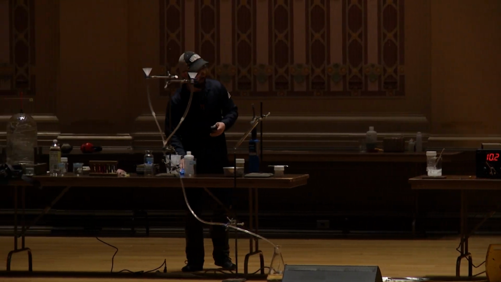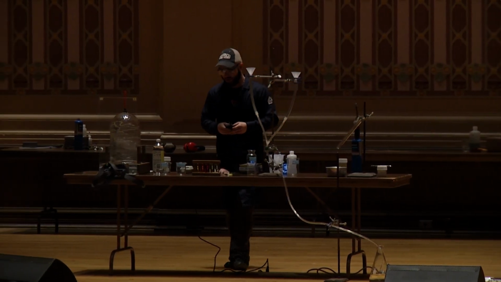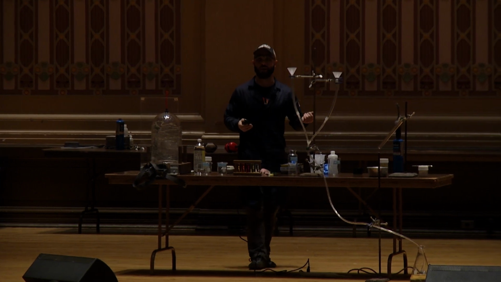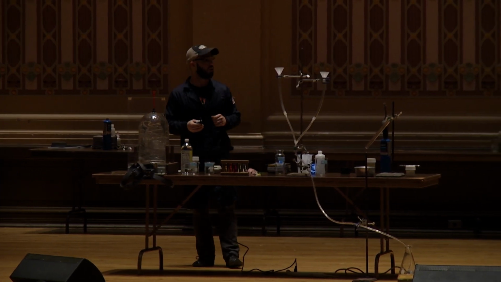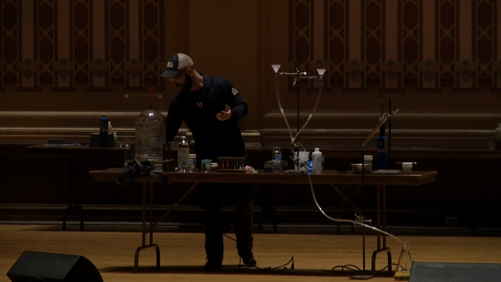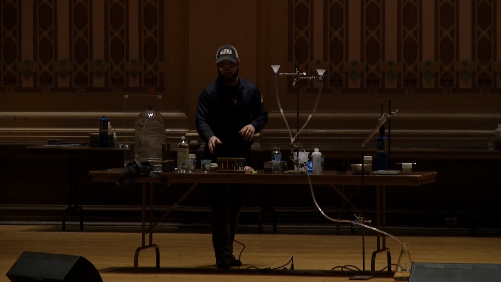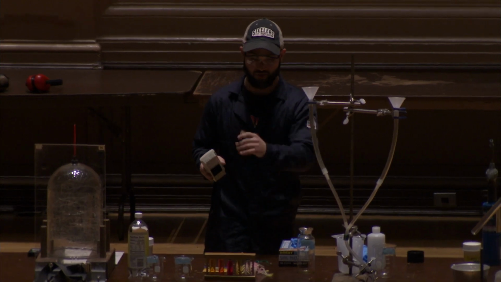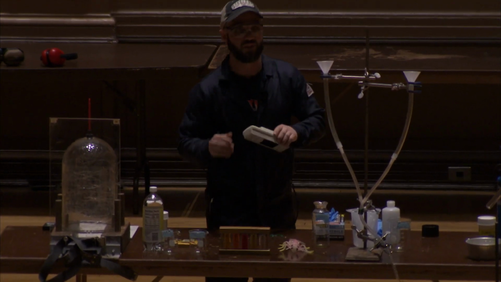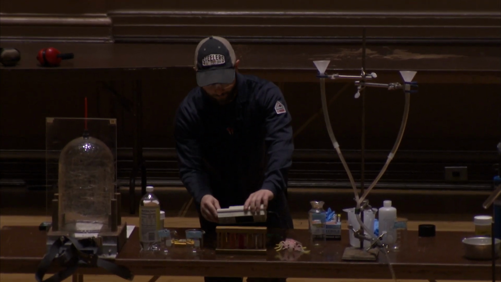Now, in the meantime, while we're waiting for that to settle in, we'll go ahead and talk about fluorescence. I had mentioned when we did the first luminol reaction, fluorescence is another form of luminescence. In this case, I have a UV lamp. I have a bunch of different samples, and we're going to excite them and see what happens.